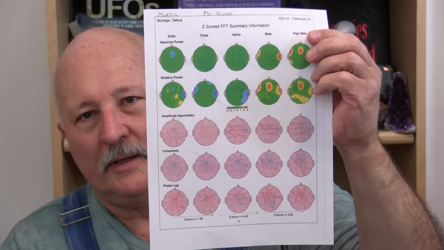You see here what this one looks like? That's delta absolute power. That's relative power. I can't even read it backwards. Amplitude is symmetry, and then coherence, and then phase lag. Phase lag being at the bottom. Okay, trying to get that in there. All right. So anyway, you can get a good look at this one, okay?